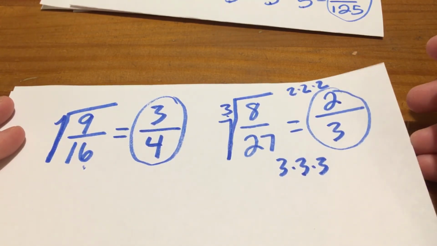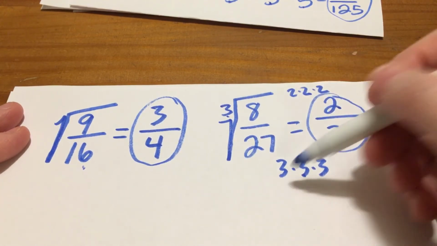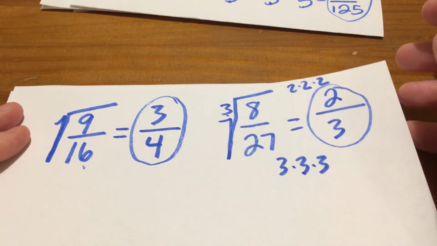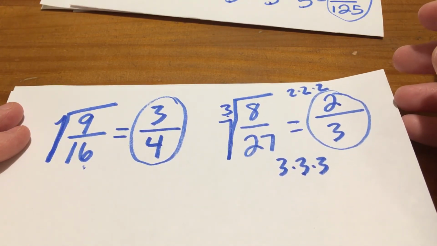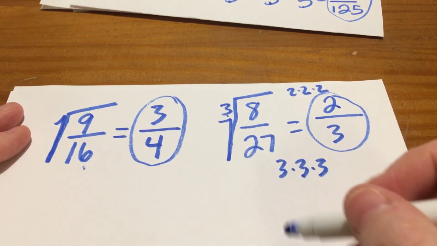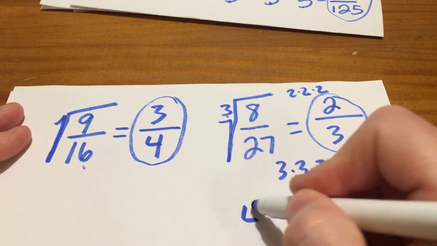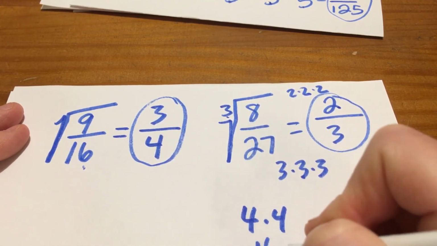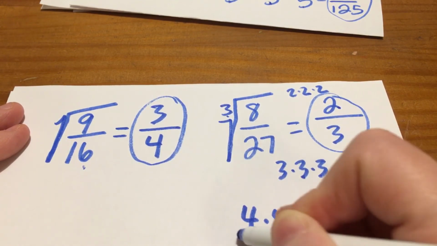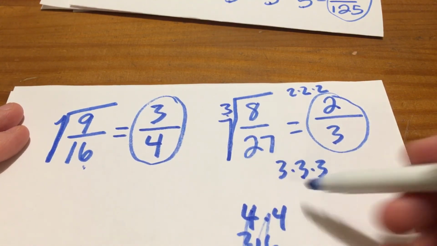Pretty easy. You may struggle a little bit with figuring out what number multiplying by itself 3 times or whatever will give it to you. Just do your math. If you have to, do your guess and test. So if you were doing 27, maybe you thought it was 4, you'd go 4 times 4, that's 16, times another 4, and you would find out, well, that's too high. So then you'd want to try lower.